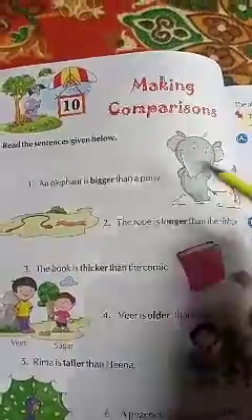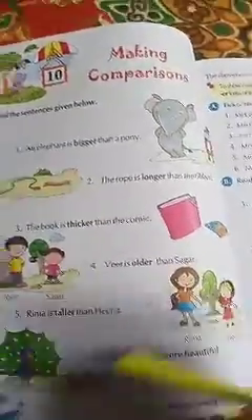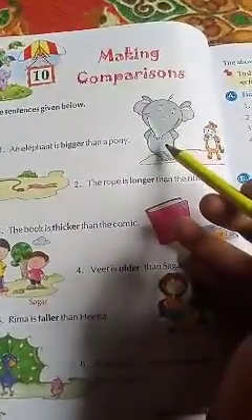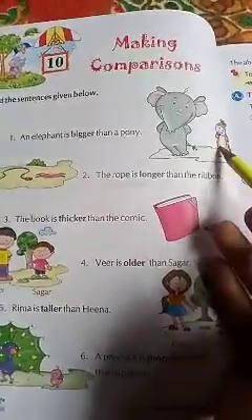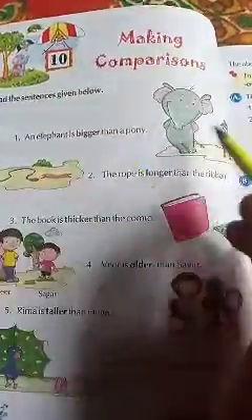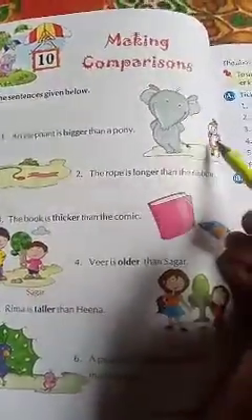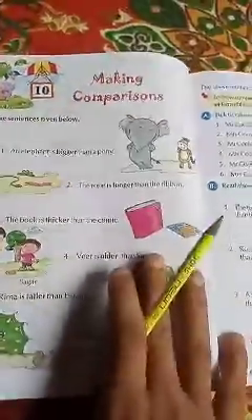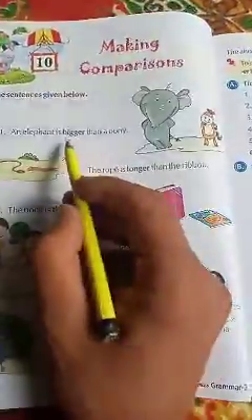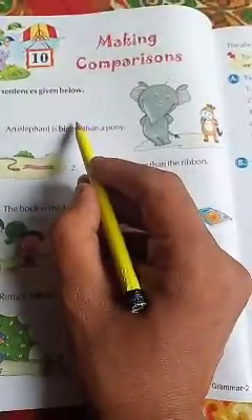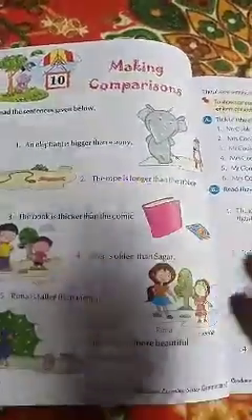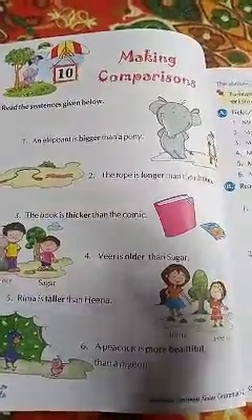Okay, here are some given pictures. As you can see here, you can see the comparison. This is greater than this. This is bigger than this. Okay, here an elephant is bigger than a pony. You can see here the elephant is much bigger than this pony. Here you learn that the elephant's height is more than this pony. So we use here bigger. You can see here we use ER after big to form a comparison between two animals here.